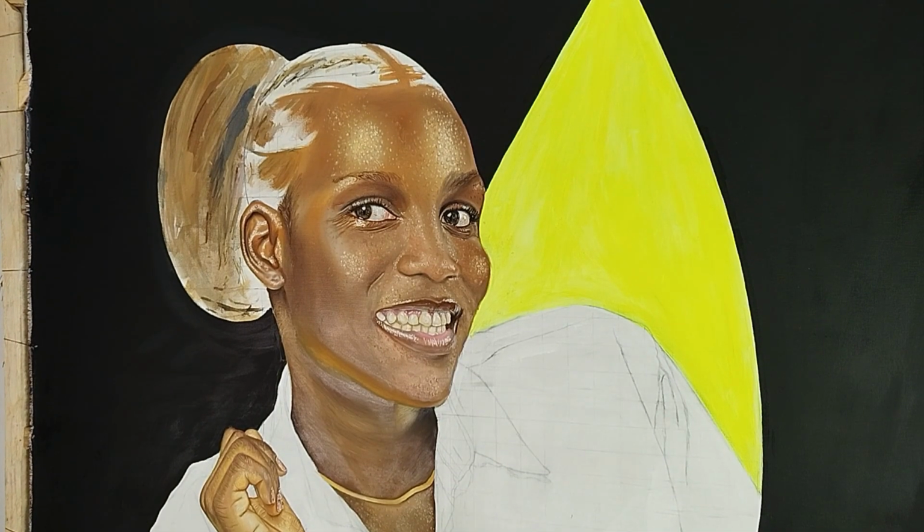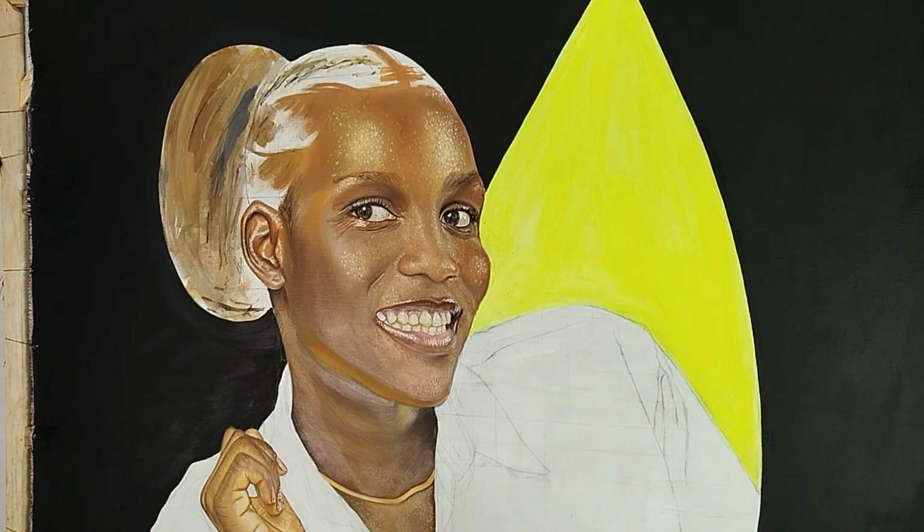This time around, I'll be using oil paint, oil color direct. So this is a black color, I mean dark color. So we won't really have the issue of having to paint in two layers.